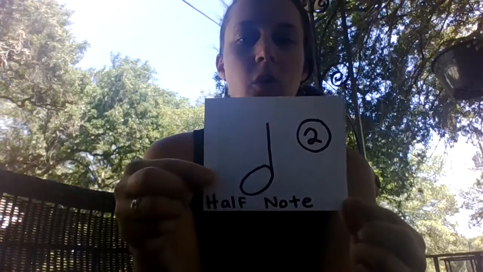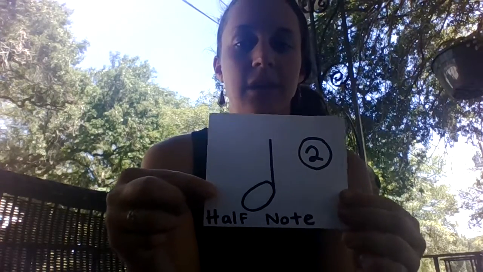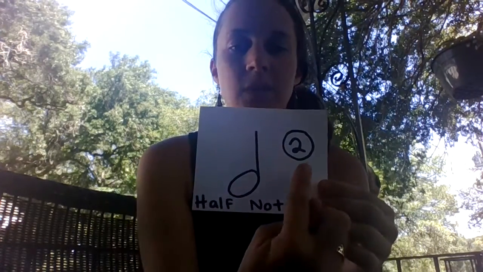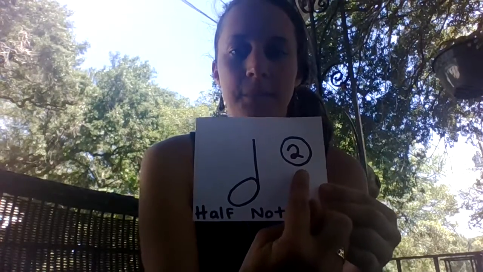And then our half note kind of looks like a quarter note, except it's not filled in. Our half note is going to be worth 2 beats. So, whole note is 4, half note is 2, and then my quarter note is going to be worth 1. I forgot to write it on there. Now, even though I did remind you of what our eighth notes look like and sound like, we're not going to be using those today.